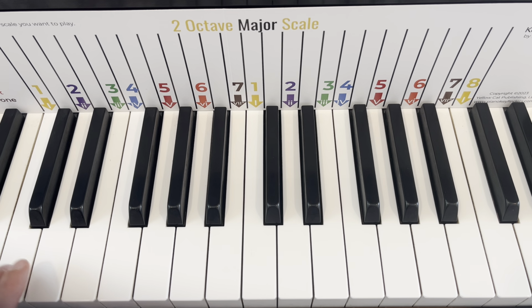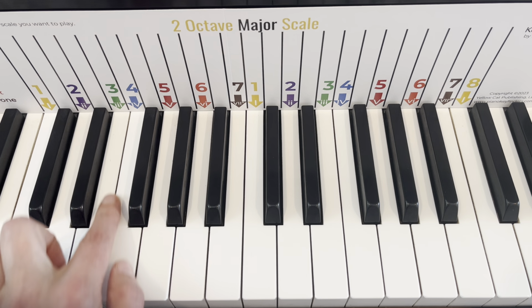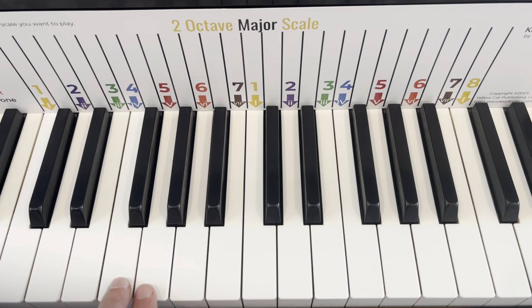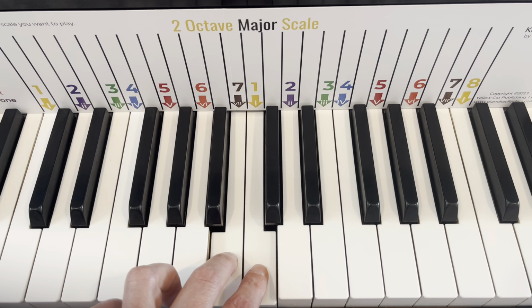When you go from C to D, that's a whole step because we're skipping a half step here. D to E, whole step. E to F is a half step. You can see that there's no key in between. And then it's whole, whole, half, whole.